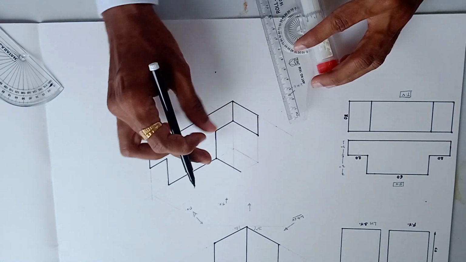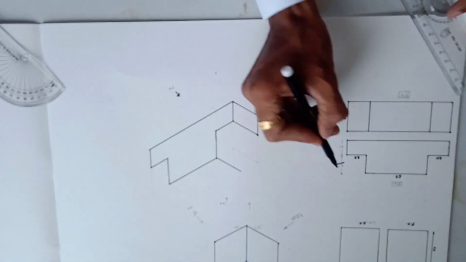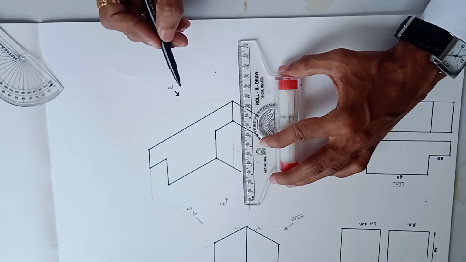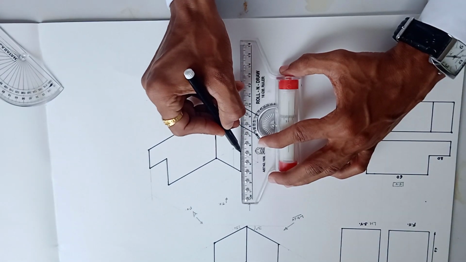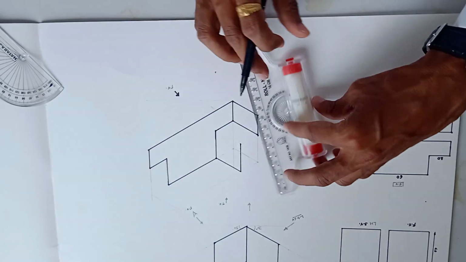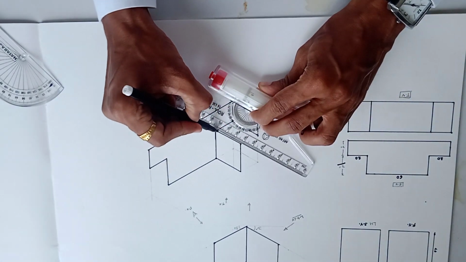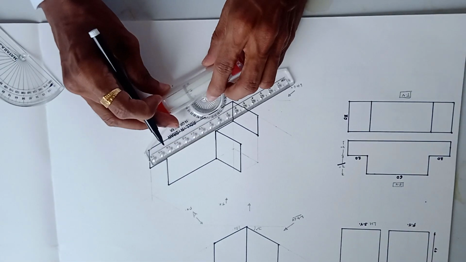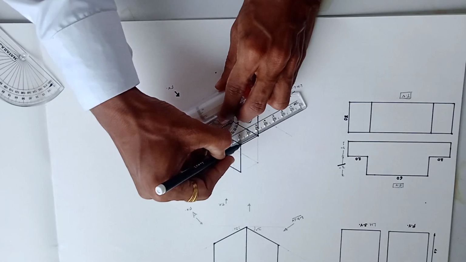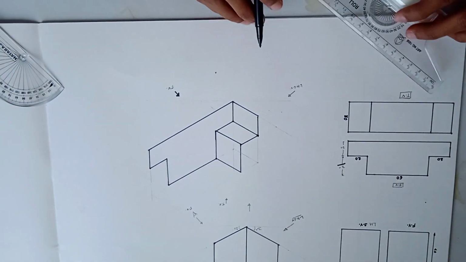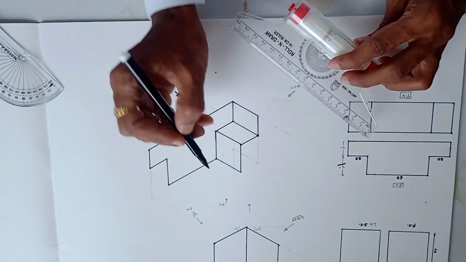Now from this corner we will draw the line with the same height, so that height is 30 mm. And from this line draw the parallel line. Now from this corner we will draw the line which is parallel to this line.